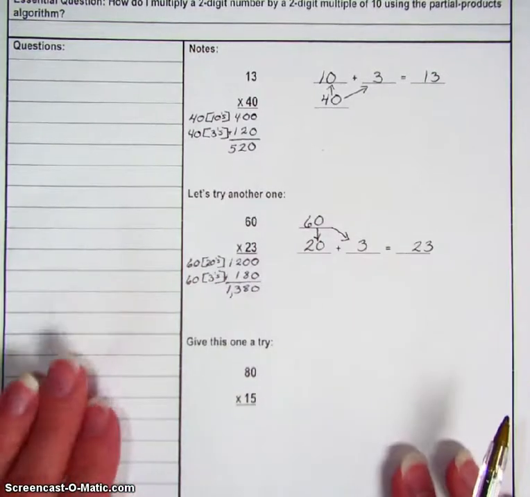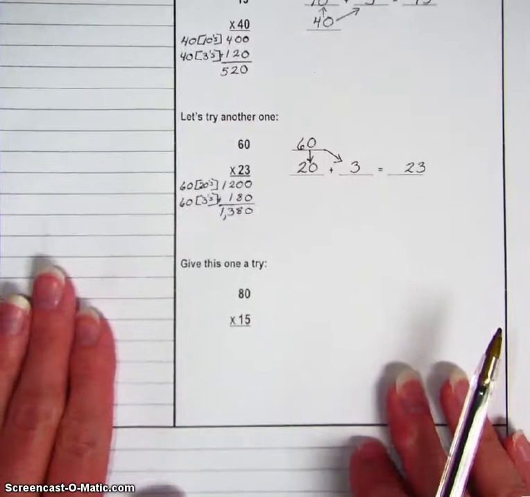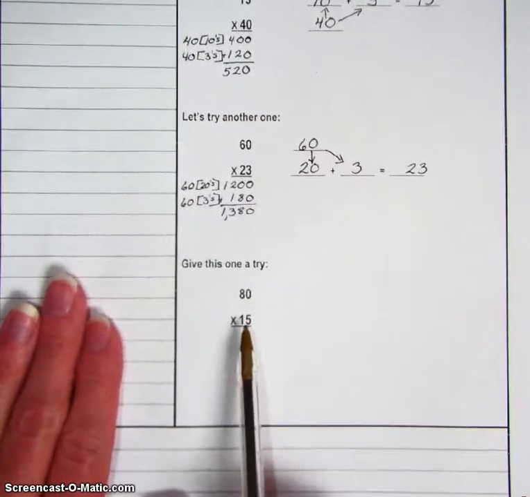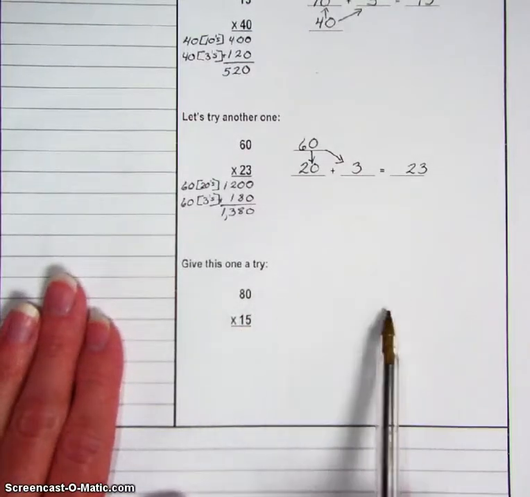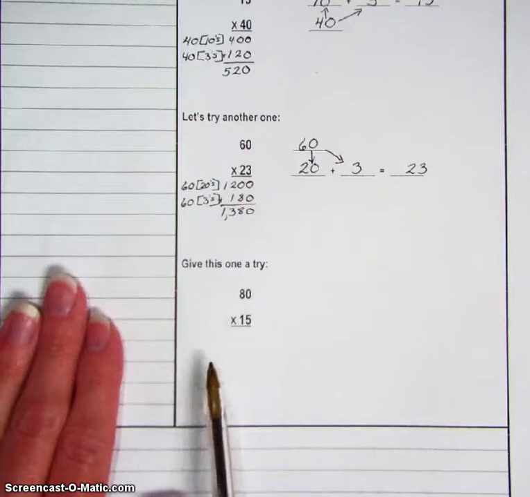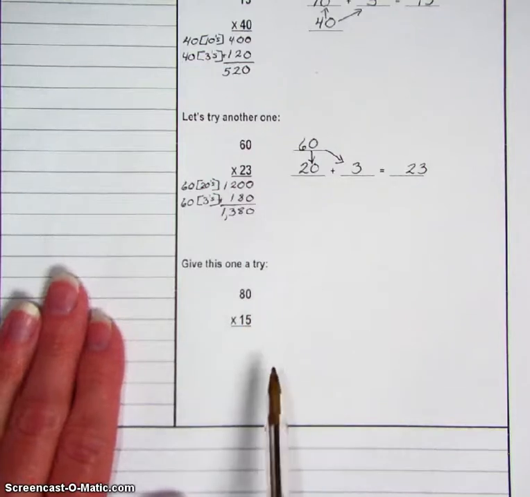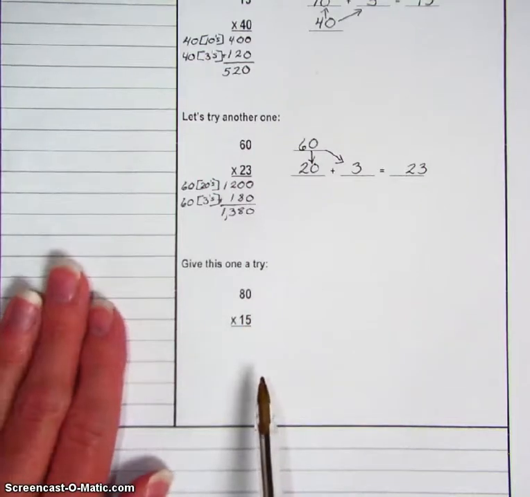I'm going to give you an opportunity now to try one on your own. Go ahead and pause the video, figure out the expanded notation, and do your multiplication down here, and then start the video again so you can see if you've solved it correctly.